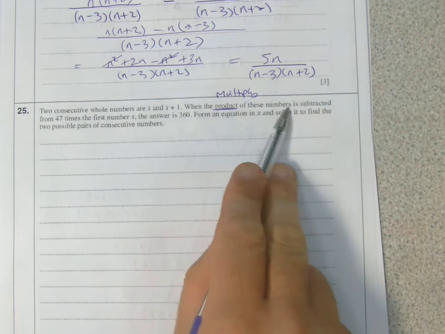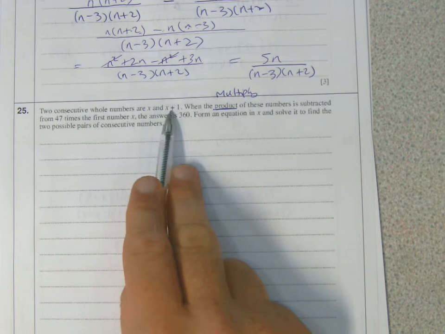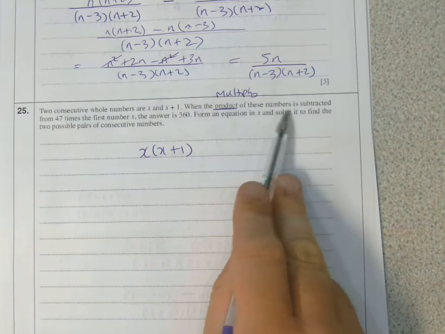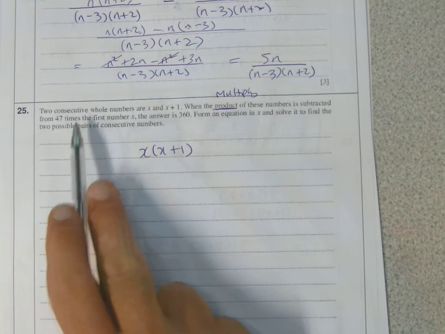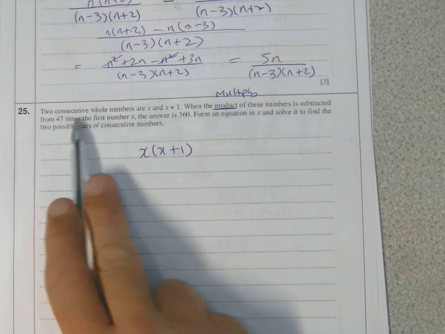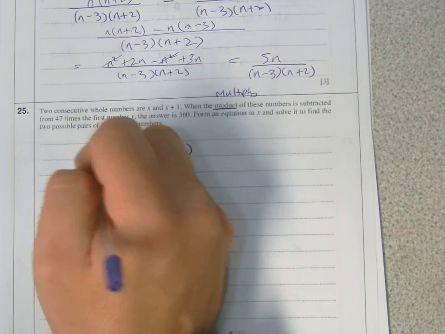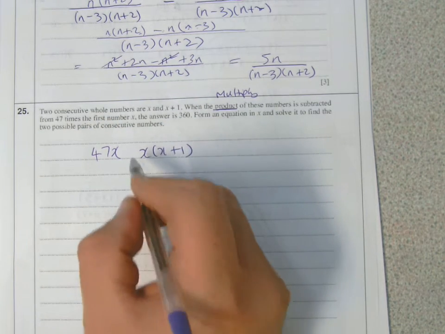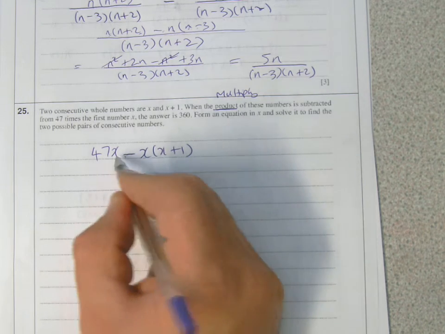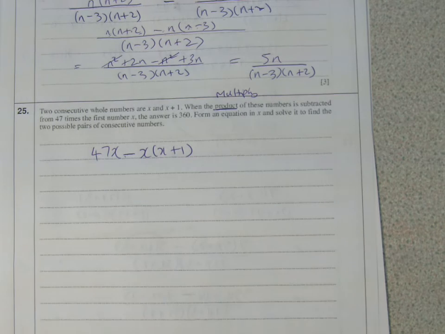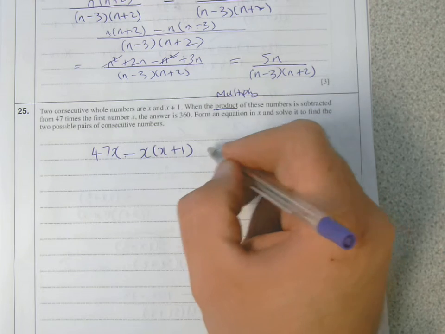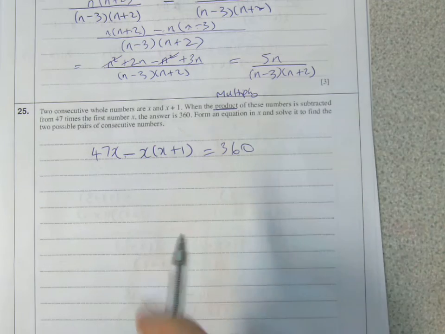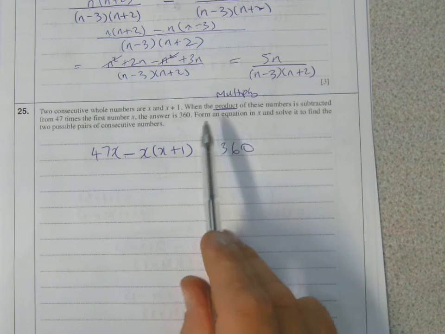So it says when the product of these two numbers, in other words x and x plus 1, so the product would be these, is subtracted from 47 times the first number x. So basically 47 times x, and this product here is subtracted from 47x. The answer says it's 360. So there's my equation. Really straightforward, if you take your time on it, you'll see it.